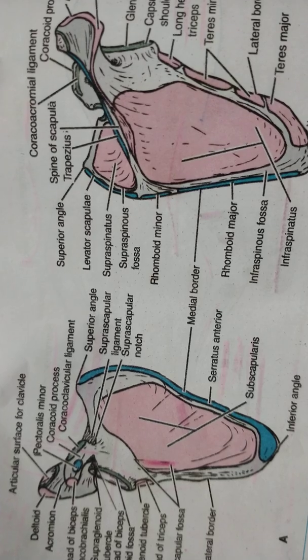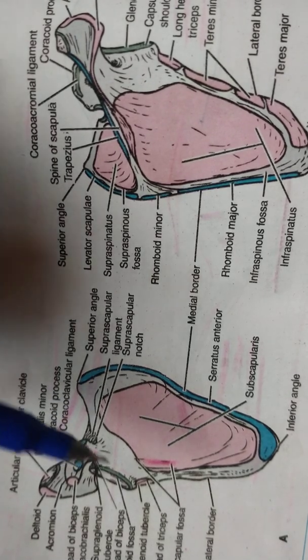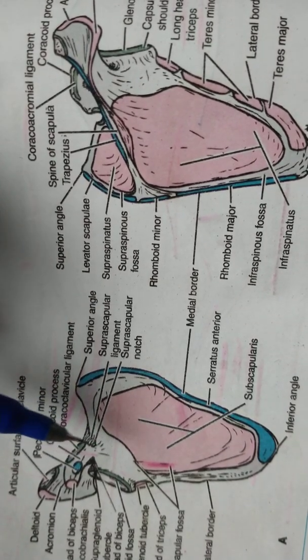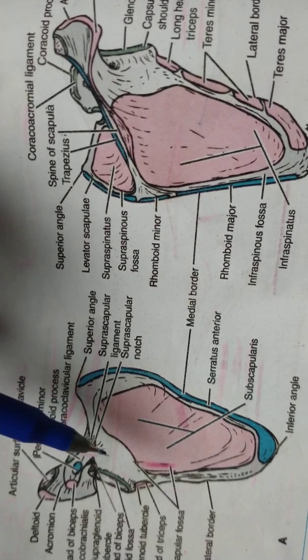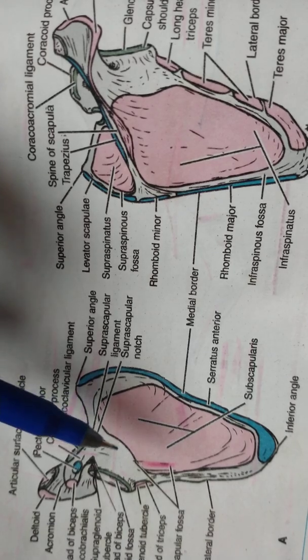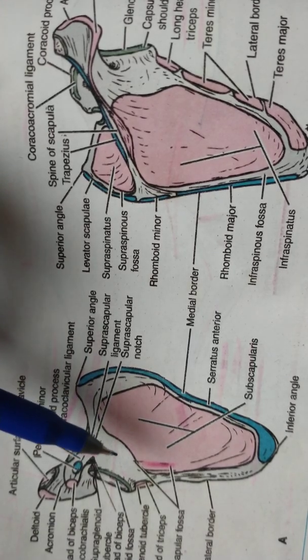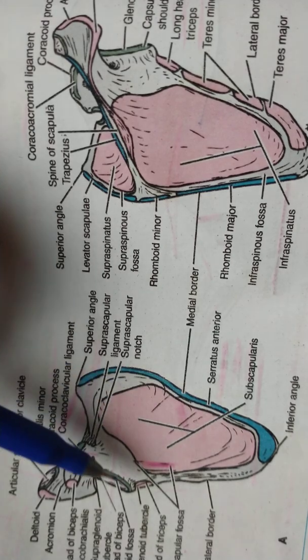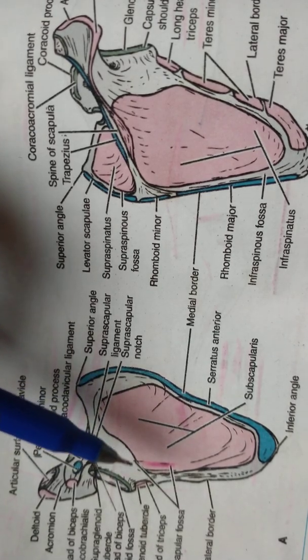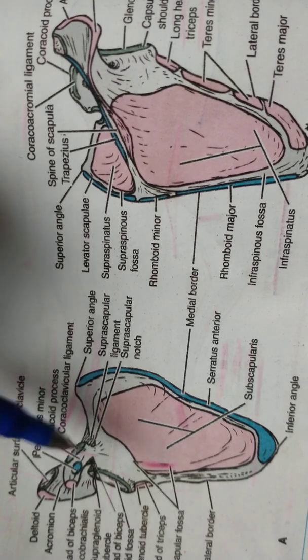Now, talking about the costal surface of the scapula, which is the anterior aspect of the scapula bone. This costal surface consists of a shallow concavity, which is mostly composed of the subscapular fossa. This is the region which I am highlighting. It is the subscapular fossa, which is present at the anterior surface of the scapula bone.